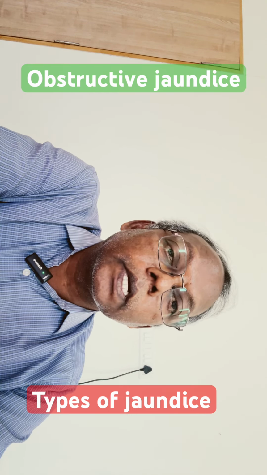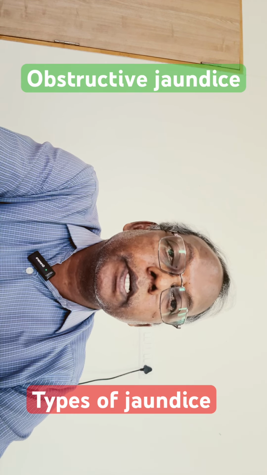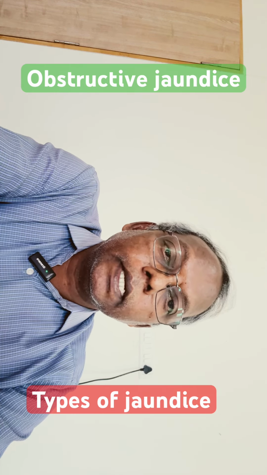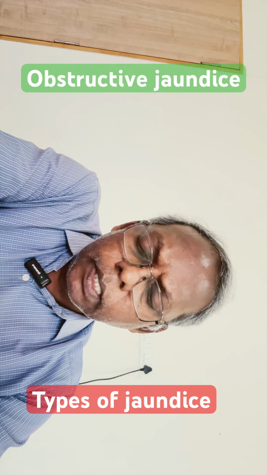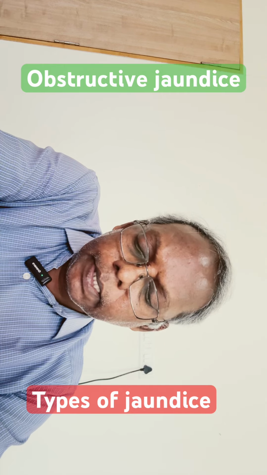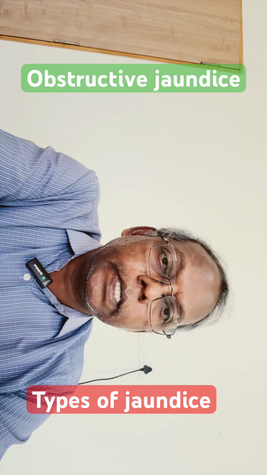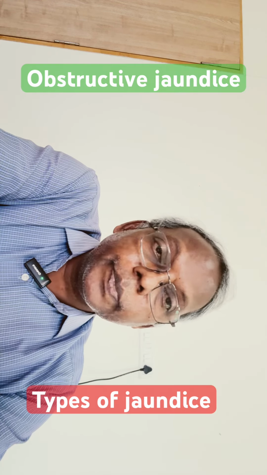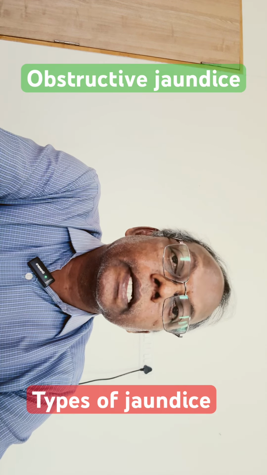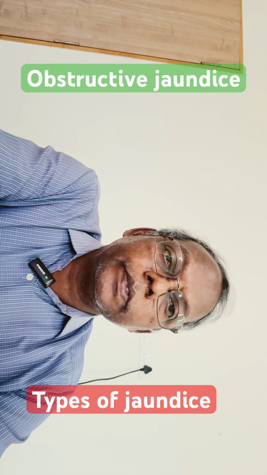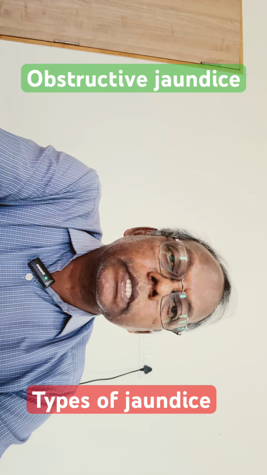Third one is clay colored stools in obstructive jaundice is present. Very important hallmark of the clinical diagnosis. Why clay colored stools in obstructive jaundice? If there is total obstruction of the biliary tree, that is biliary tract, the bile doesn't enter the intestine, right? Since no pigments are entering into the gut, the feces become clay colored, right? Because of the absence of the bile pigments in the intestine, the stool becomes clay color.